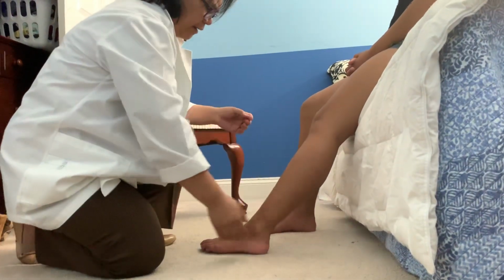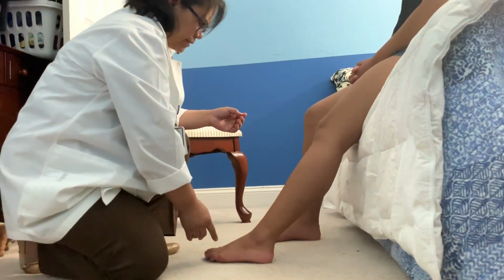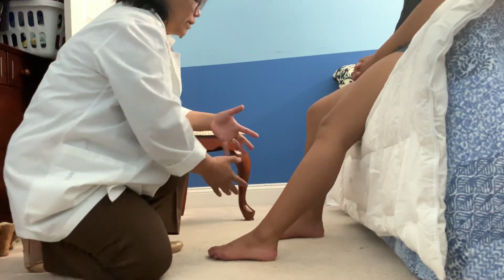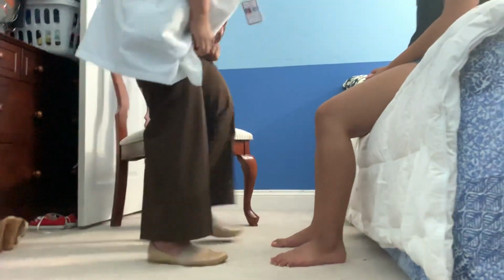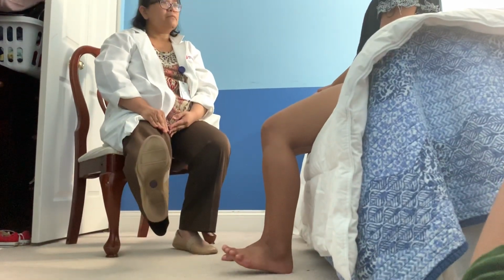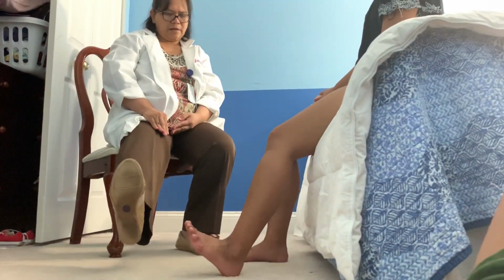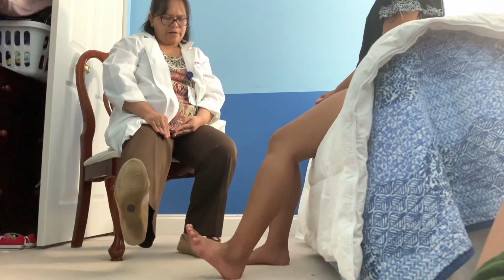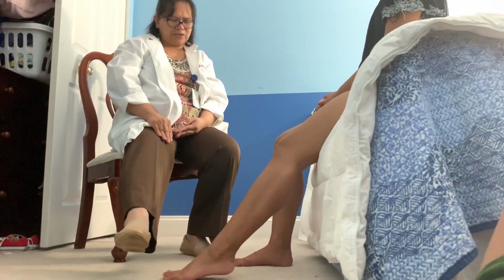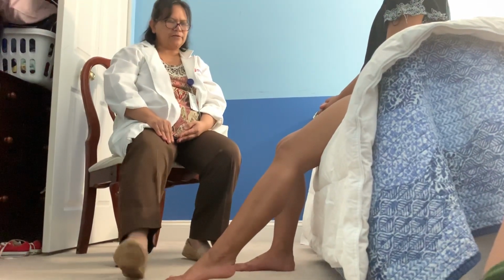And then for the ankle, the range of motion would be dorsiflexion, pointing upward, and then plantar flexion. So that would be with the ankles.